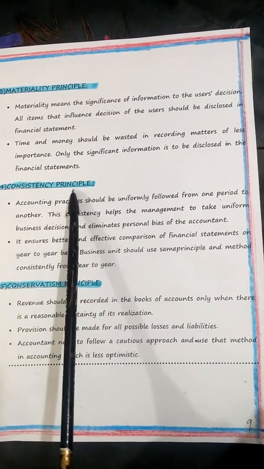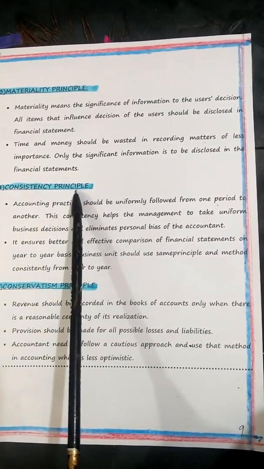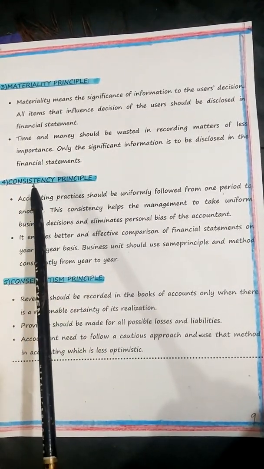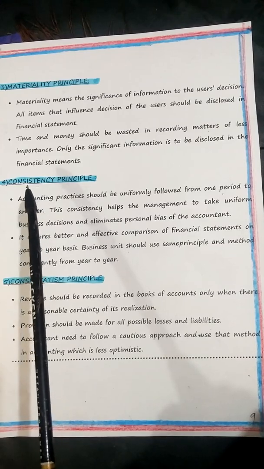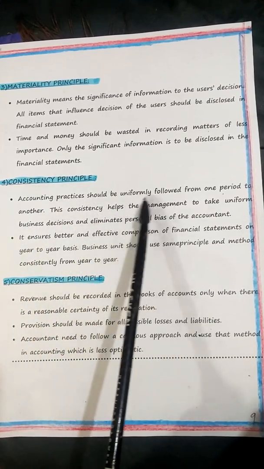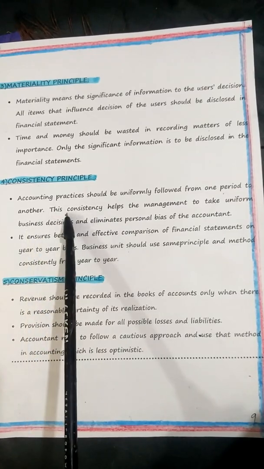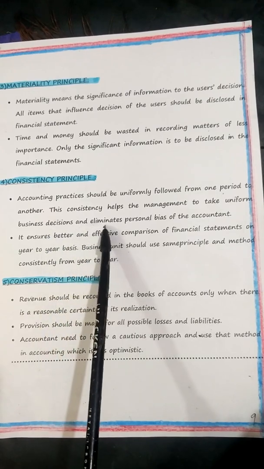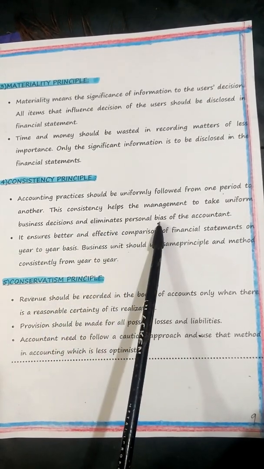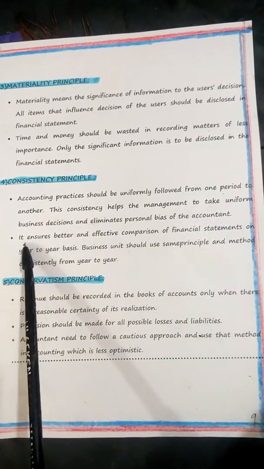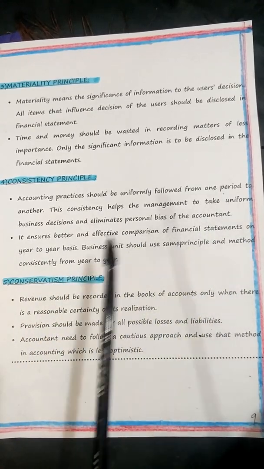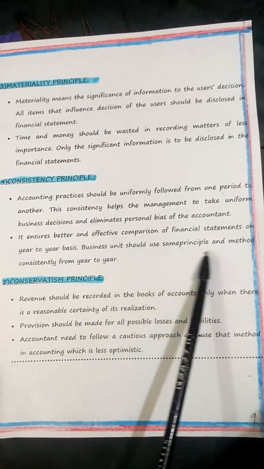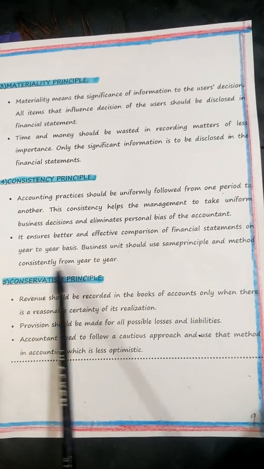Next is the consistency principle. Consistency is very important for comparability. You can compare accounts only when you consistently do the accounts, consistently following the same pattern, same methods of accounting. Accounting practices should be uniformly followed from one period to another. This consistency helps the management to take uniform business decisions and eliminates personal bias, prejudice, and personal opinions of the accountant. It ensures better and effective comparison of the financial statements on a year-to-year basis. Business units should use the same principle and methods consistently from year to year.